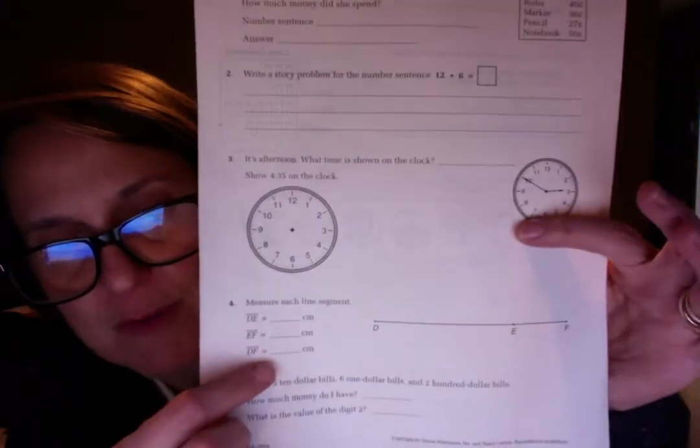Number 4, measure each line segment. You need a ruler with centimeters. Don't forget to use the centimeter side. Okay, so measure segment DE, then measure segment EF, and then measure DF. Okay, and write those on the lines. What are all those different measurements?